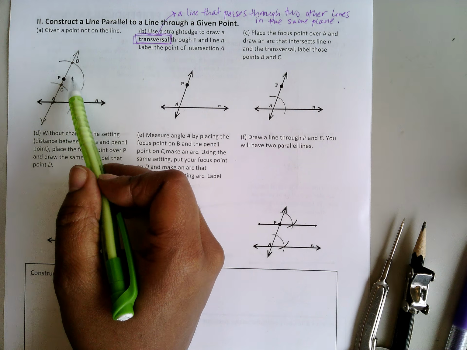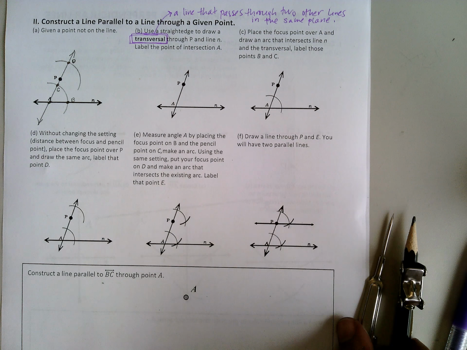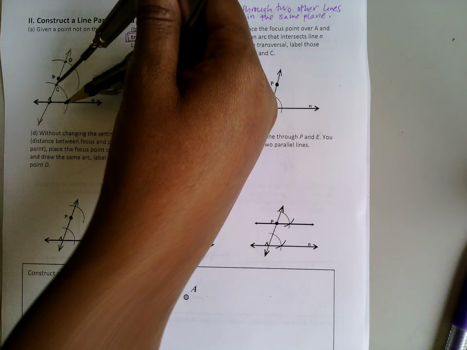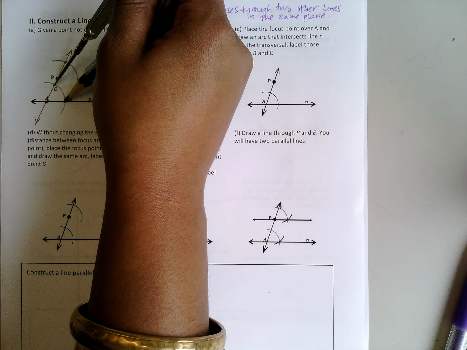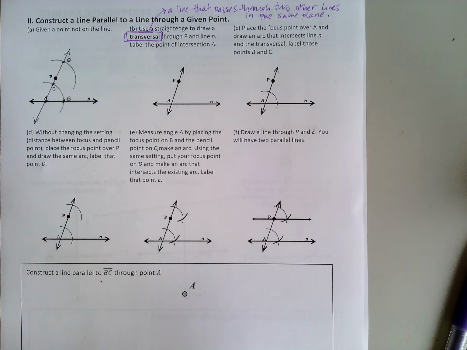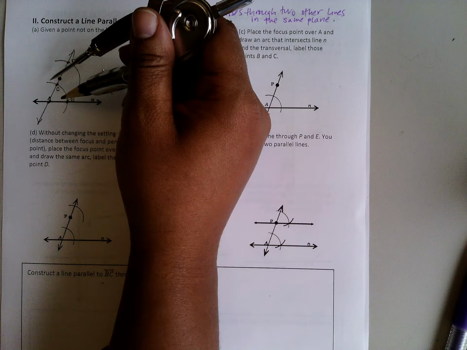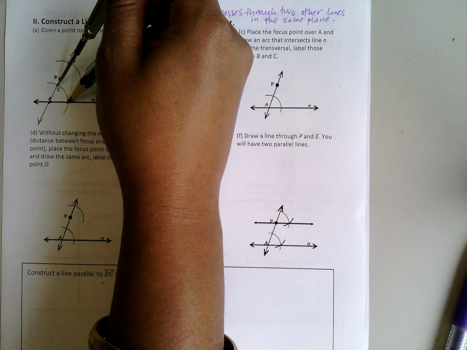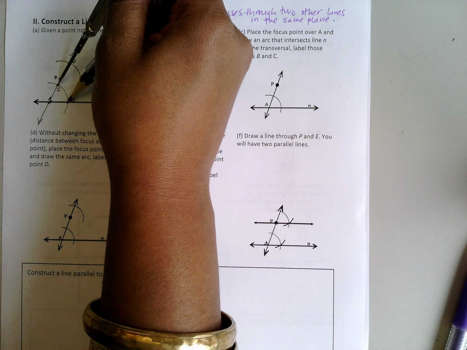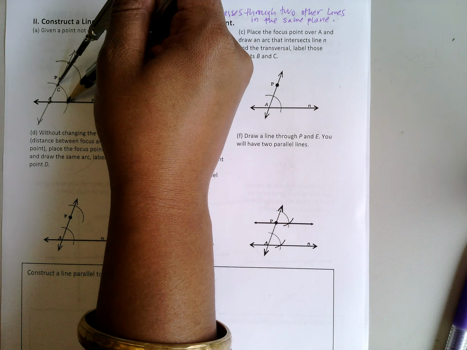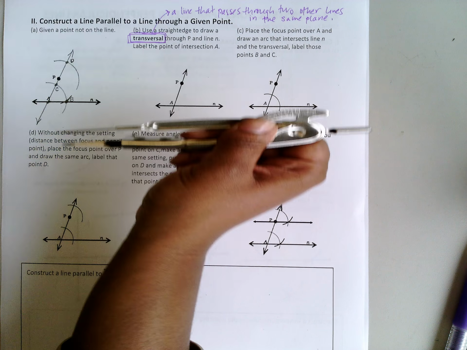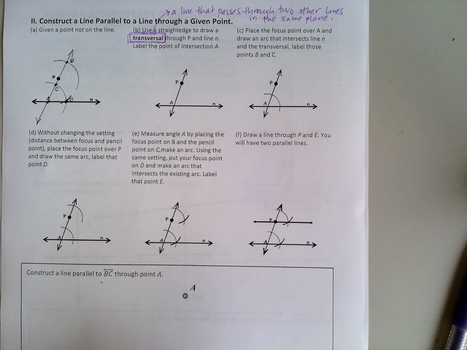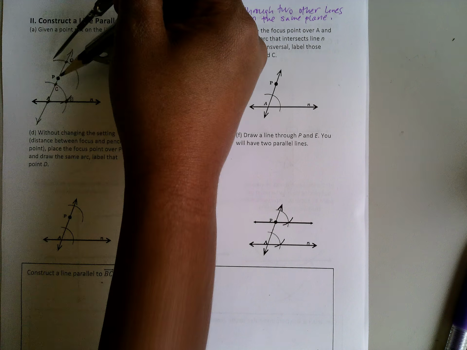So remember when we copied angles, we had to measure the distance between the first angle, the original given angle, we have to do that here. So I'm going to measure the distance here, and when I do that, I'm also going to make an arc. Okay? That same arc, keeping everything the same in terms of the setting, I'm going to make here.